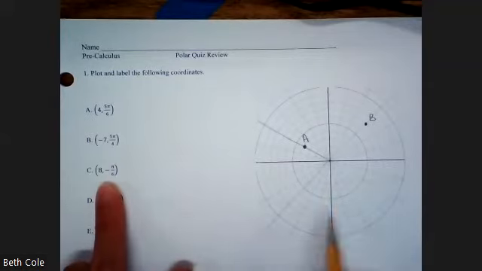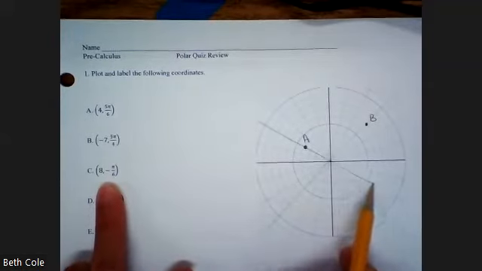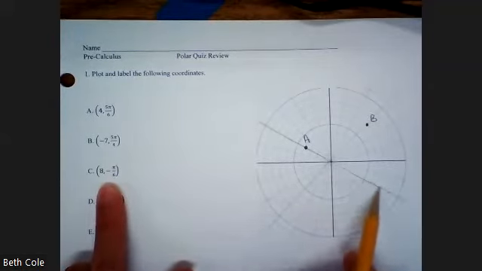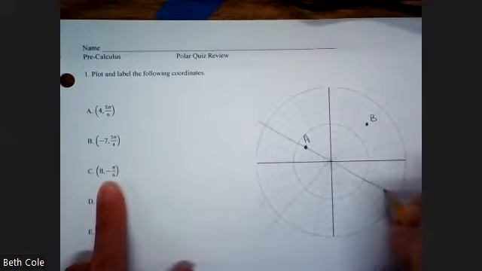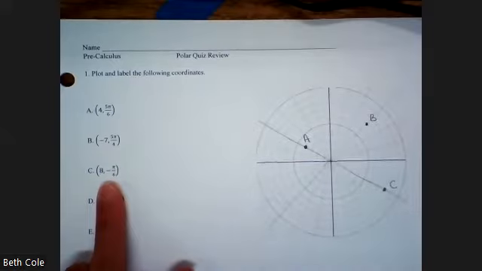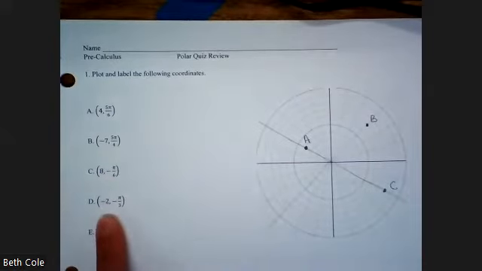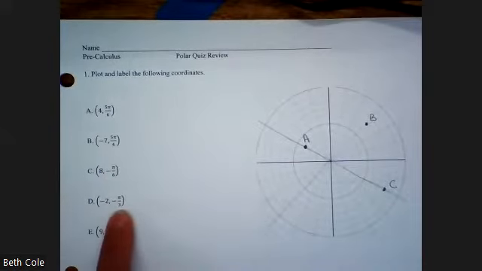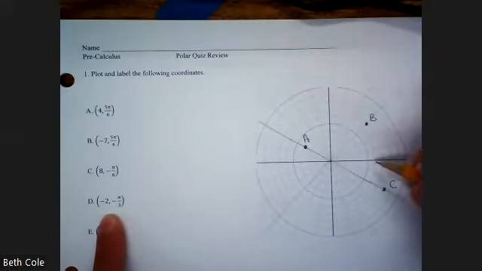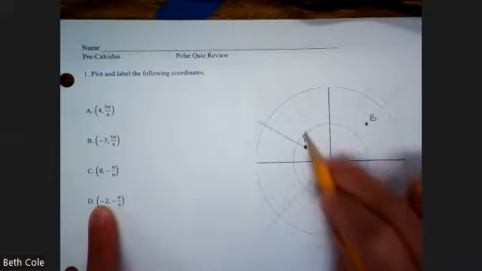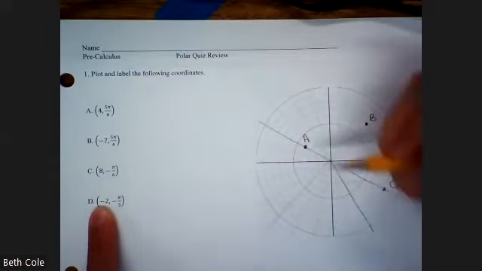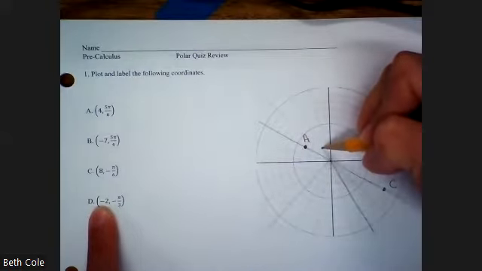All right, negative pi over 6 will be this line right here. You're rotating backwards, and we're going to go 8 units away from the center. So C will be right here. Negative pi over 3, again, you're rotating backwards. So negative pi over 3 will be this line. But again, we're going backwards. So you go out the other side, to the other direction. So that's going to put us in quadrant 2. It'll be right here.